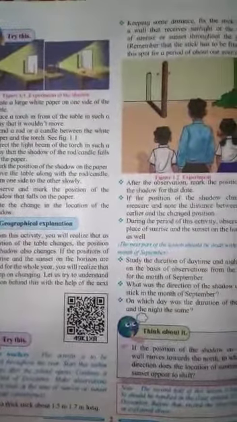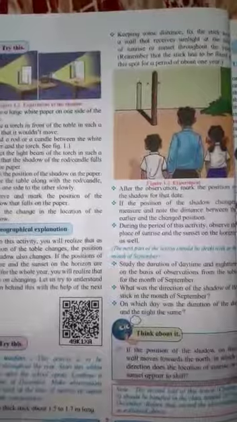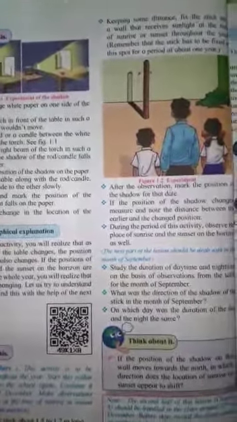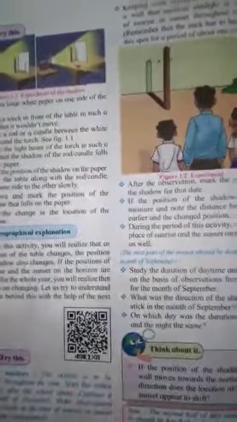So I request you all to perform all these activities at home so that you all will understand how the shadow forms and how day and night occur.